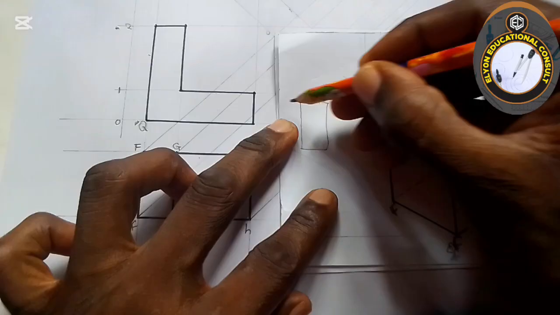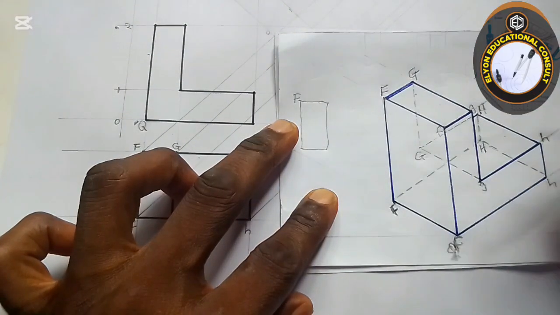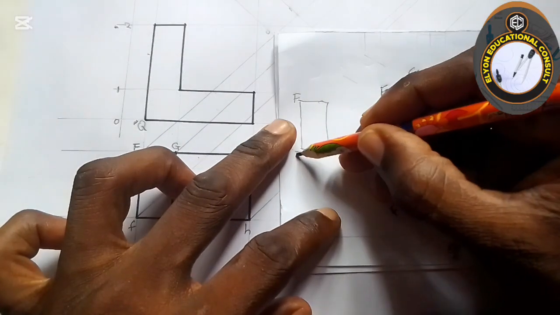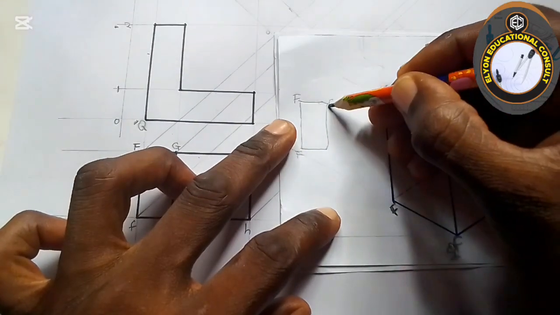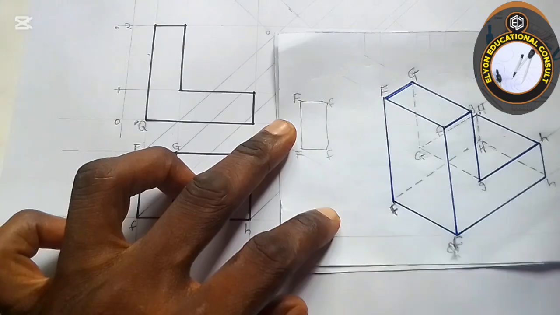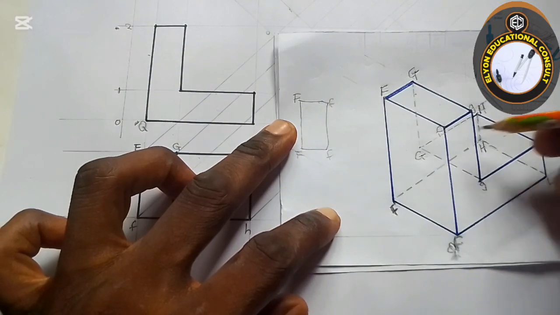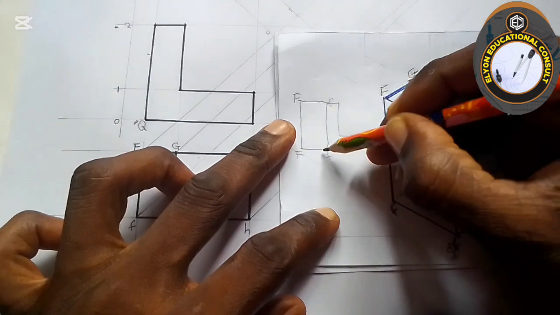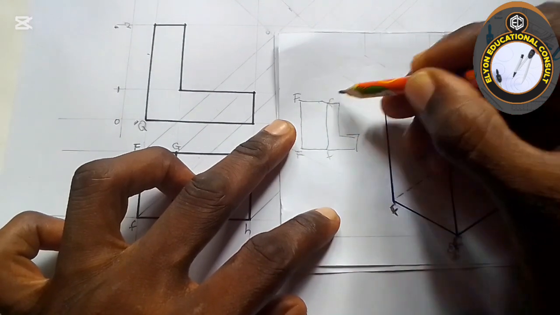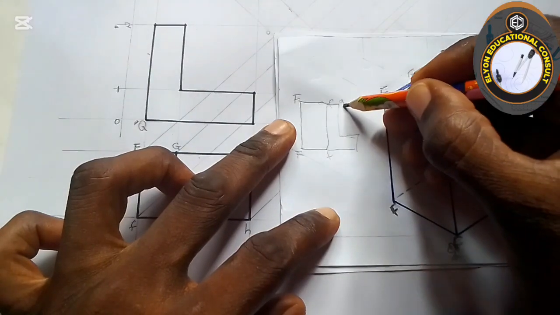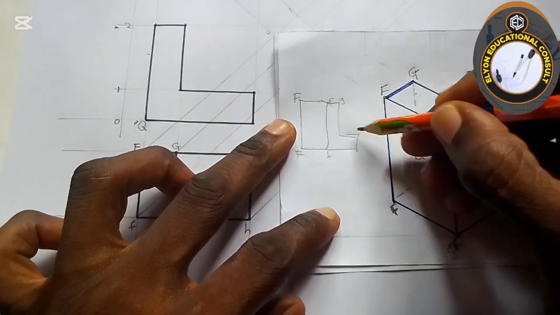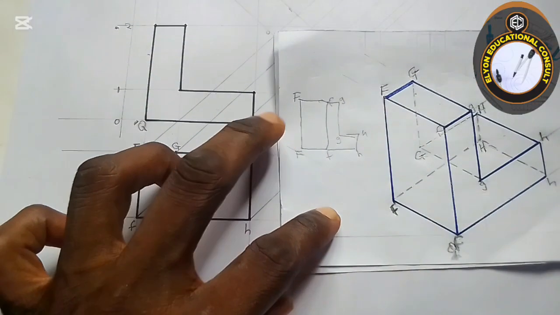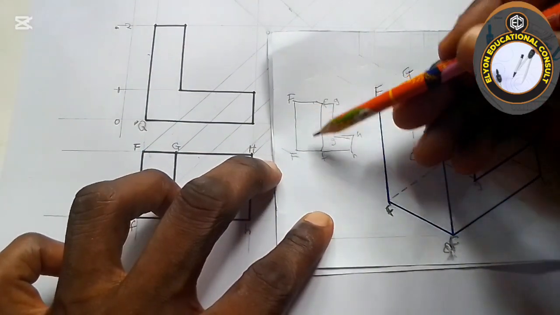If you agree with me, you'll be seeing something that looks like this. The whole of this area, which is this capital F here, then this small f, and this small f. Are you getting it now? Then the whole of this area as well, something that will look like this. So this is small f, this is small g, this is small h, and this part here, which is small g. Are you getting it now? So you will be seeing the whole of this area.